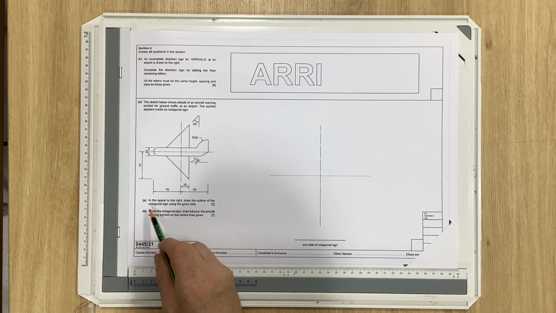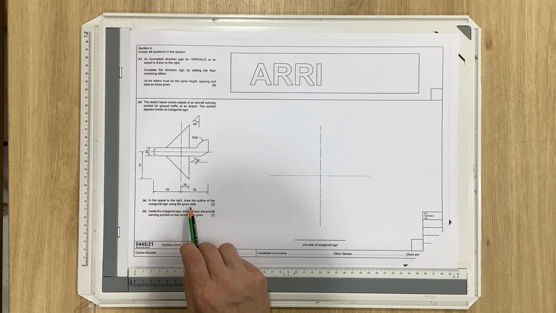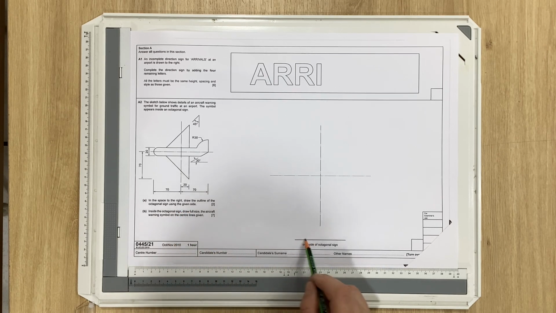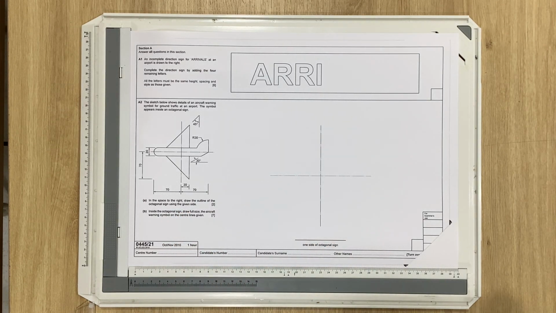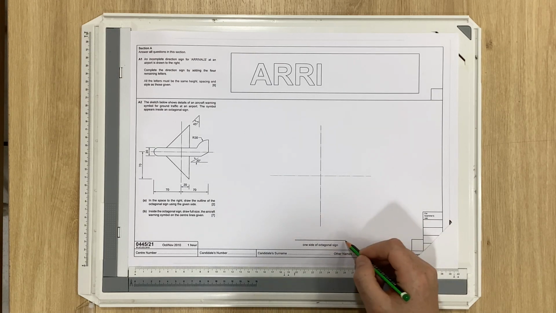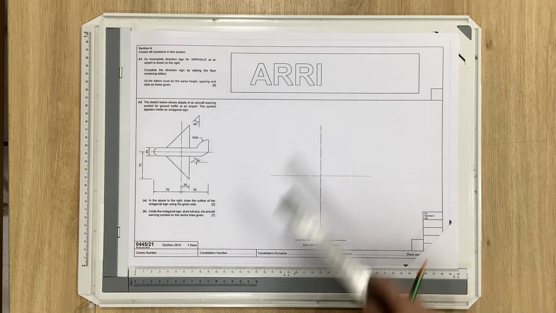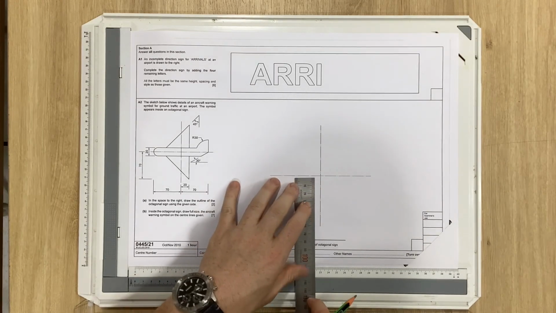So first things first, it says, in the space on the right, draw the outline of the octagonal sign using the given side. So we've got one given side there. We can, if we wanted to, measure the sides and do the bits like that, or we can do the square, either or. But that's the given side there. So what I'm going to do is do a square, do the AF technique.